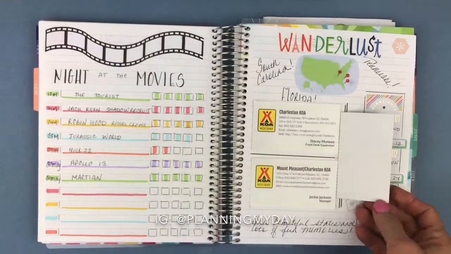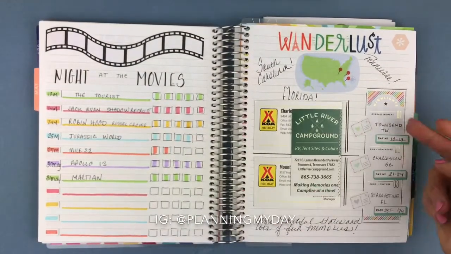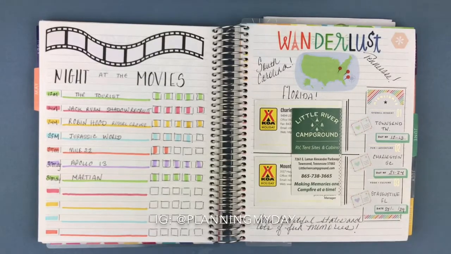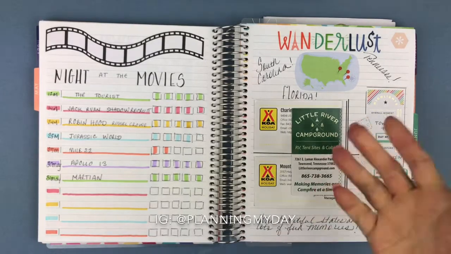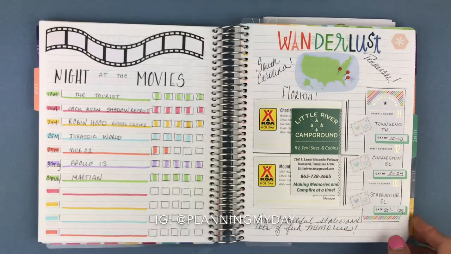Here I chose to pop in some business cards. I put the dates of when we traveled and where we went. And we went 3 different places: South Carolina, Tennessee, and Florida.